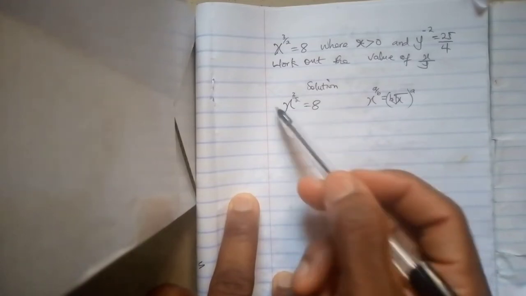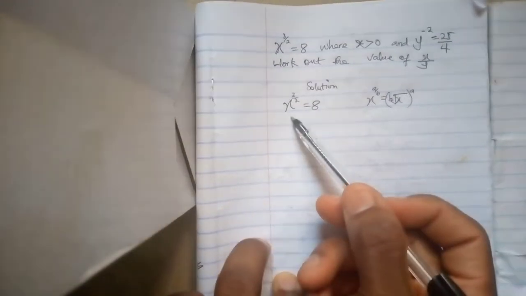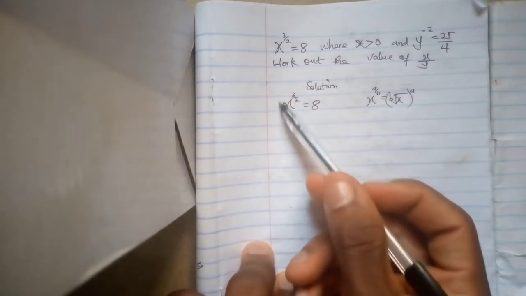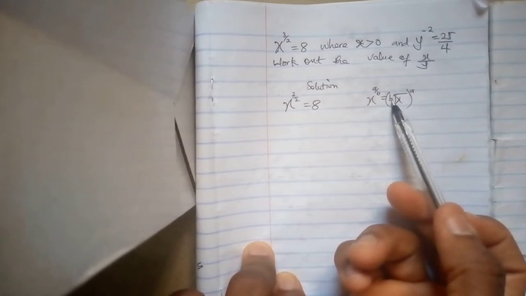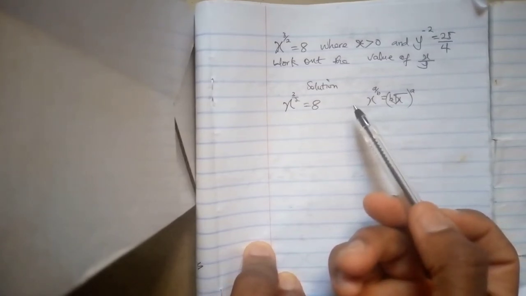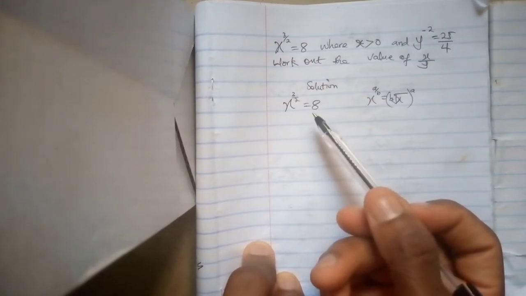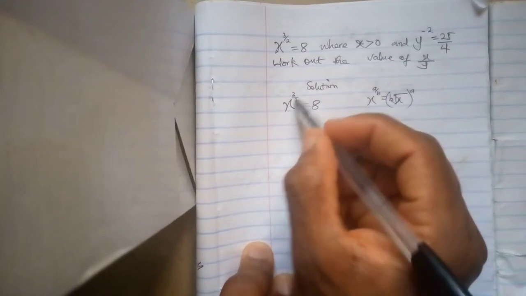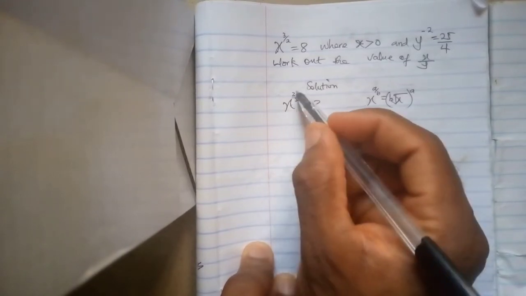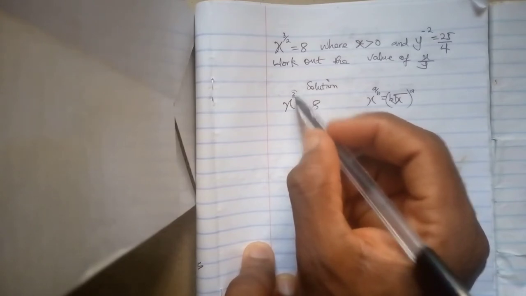Apply that law. It looks like you can apply it, but you will somehow need something else. Forgive me, I'm looking at the future. To make this x stand alone, you need to use the reciprocal of 3 over 2 so that it can cancel out.